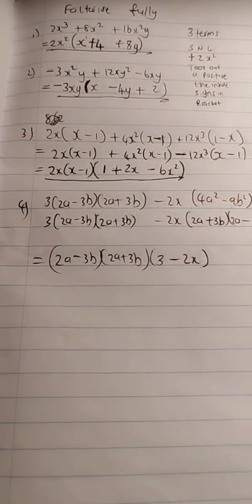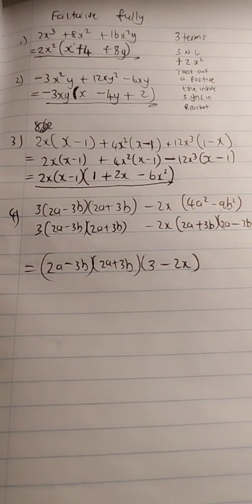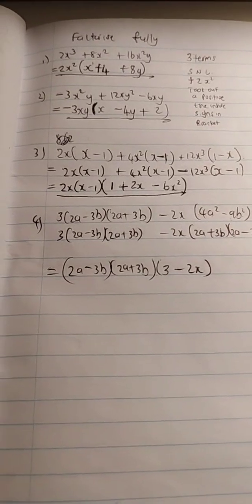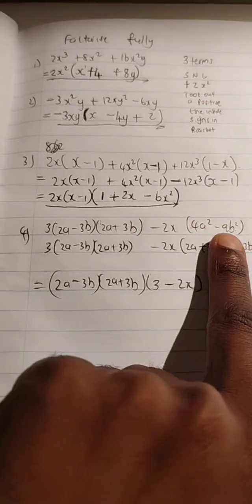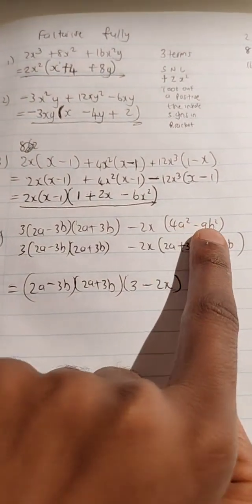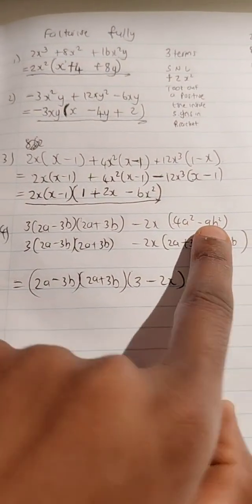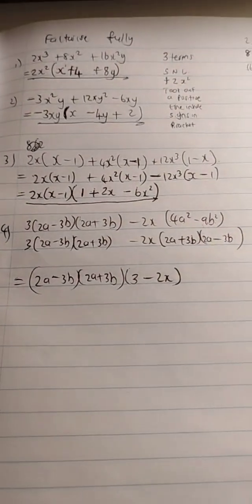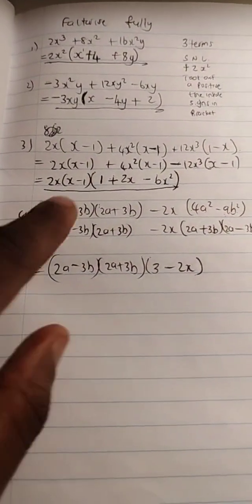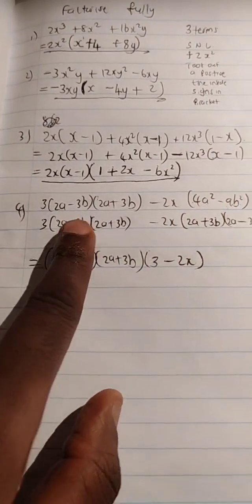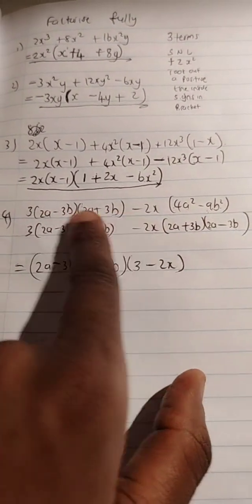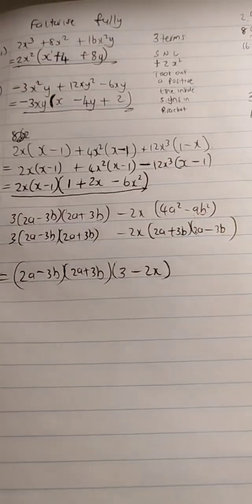Any questions? Any real questions that are arising from the floor? All right, you see, the thing is, this 4a squared minus 9b squared, if I did not have the insight into factorization of difference of two squares, then I wouldn't have seen the relationship between these two brackets with that bracket.